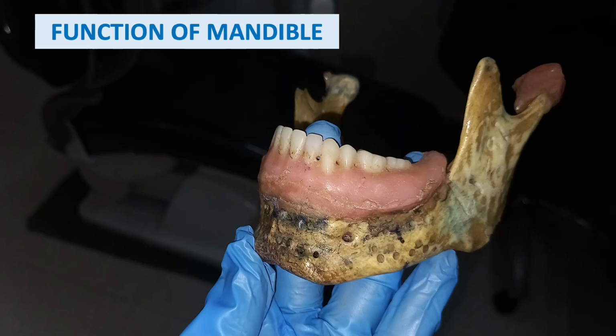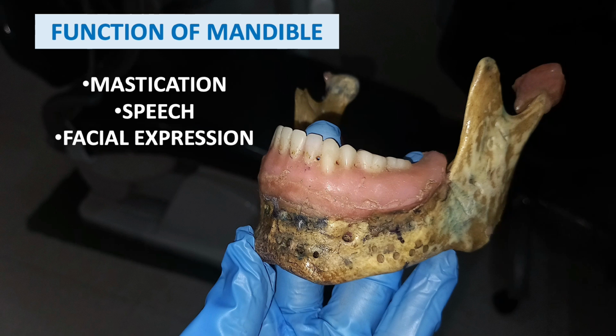Now the functions of the mandible. The first one is mastication, as it allows the attachment of the muscles of mastication, so it helps in mastication because it is a movable bone. Then speech: its mobility allows for the complex movement required for articulation and speaking. Then facial expression: it serves as an attachment site for muscles involved in facial movement. Different muscle attachments of the mandible I'll tell you in the next video, and because of that muscle attachment, it has a major role in mastication and facial expression.